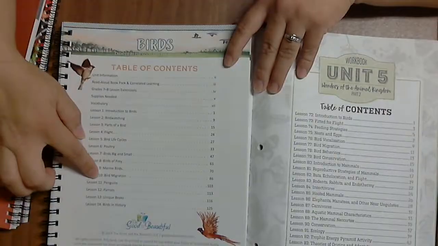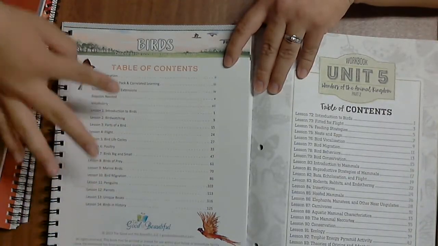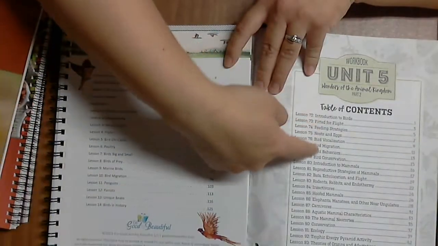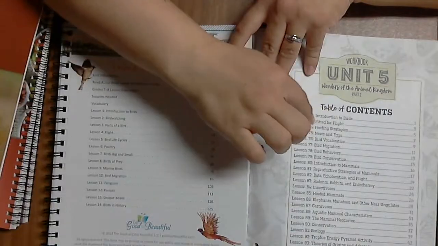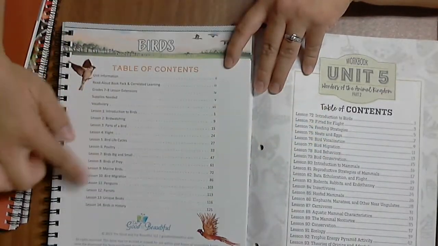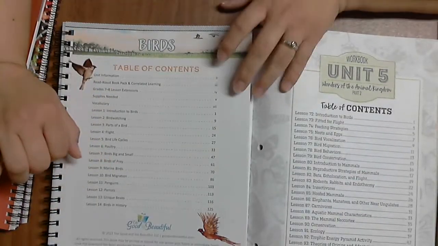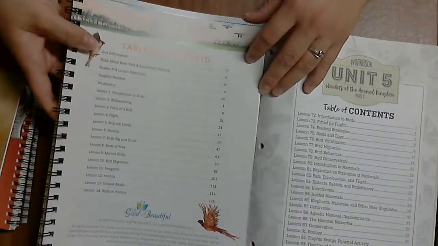But it was just interesting. Oh, here's bird migration. It was interesting to see how they laid out things very differently in this bird section than they did in this one. But I do like how they have that laid out there. I'm sure these are all covered. It was interesting to see the differences in how it was laid out.